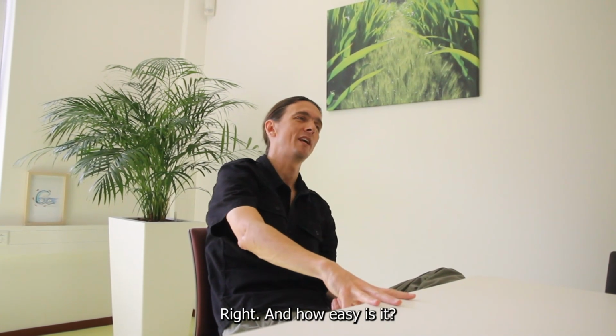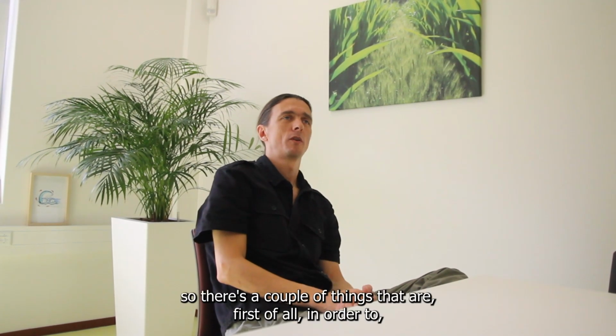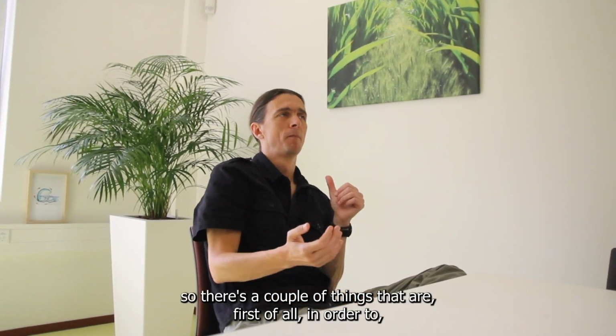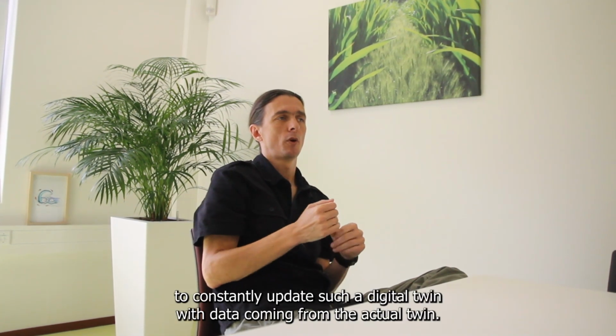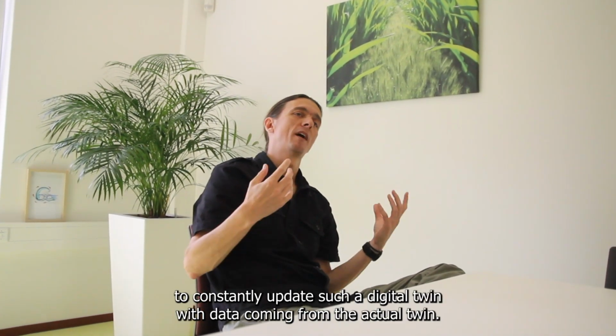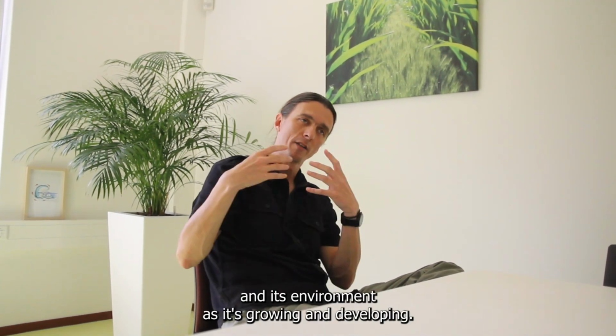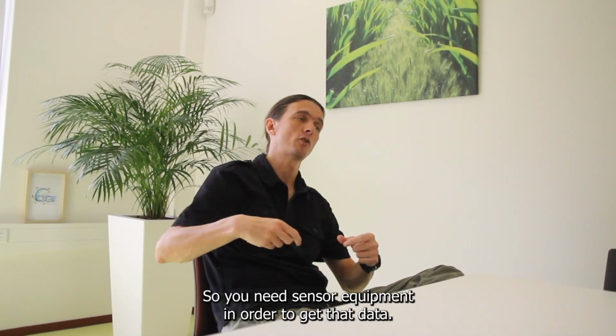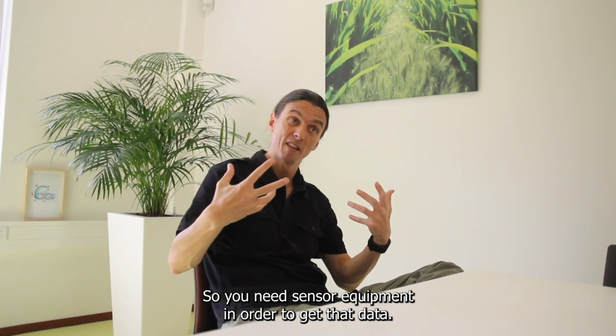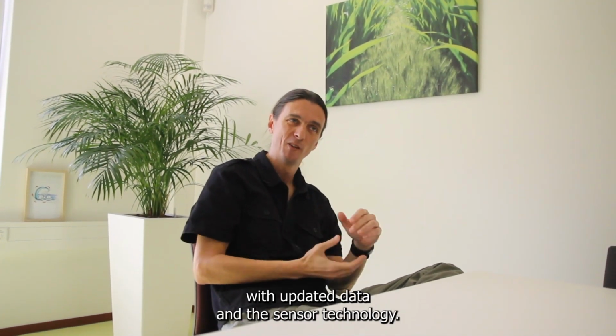And how easy is it? So there's a couple of things there. First of all, in order to constantly update such a digital twin with data coming from the actual twin, you need sensors, right? So you need to be able to monitor the crop and its environment as it's growing and developing. So you need sensor equipment in order to get that data. Otherwise, you cannot feed the model with updated data.